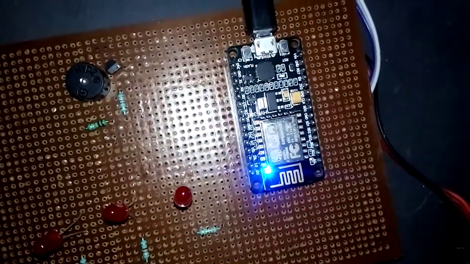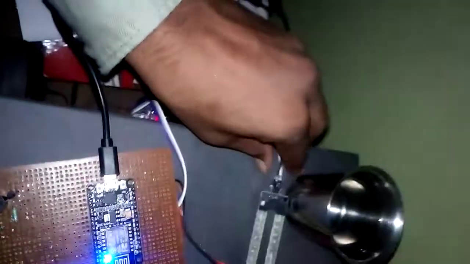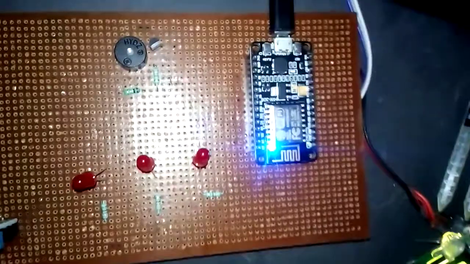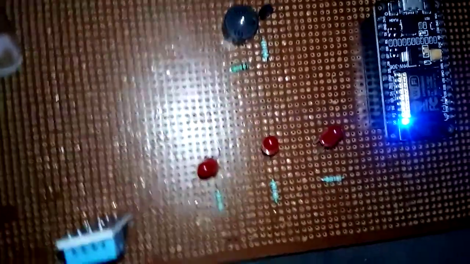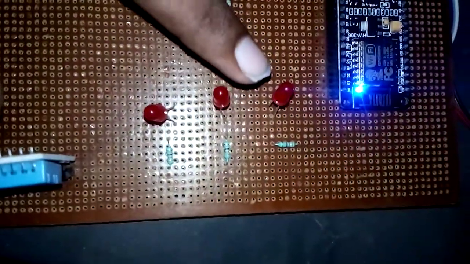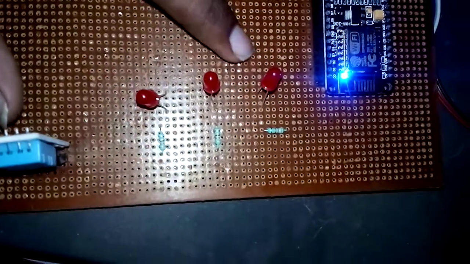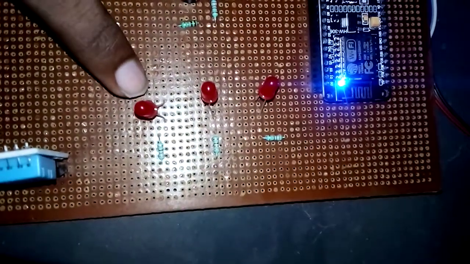This is node MCU, which requires a supply through a charger or through a laptop or computer. This is a buzzer which supported resistors and a transistor. These are the three LEDs. When the outflow is medium and low, these two LEDs will be glown. When it is high, this LED will be glown.